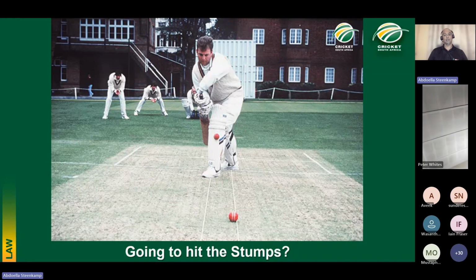Earlier I mentioned that you need to consider other factors. This is an example of other factors that you need to take into account. So visualize this being a left-arm bowler bowling over the wicket to this right-handed striker. So where did the ball pitch? It pitched in line. Where was the impact? The impact was in line.